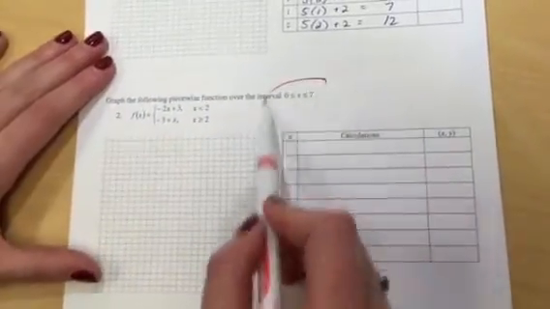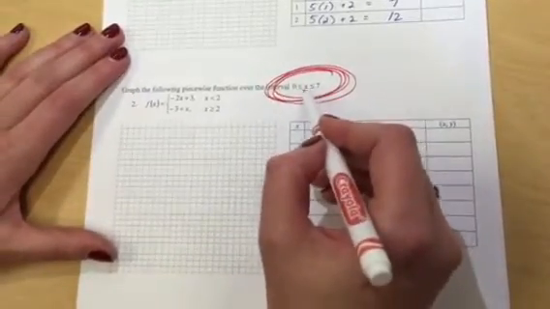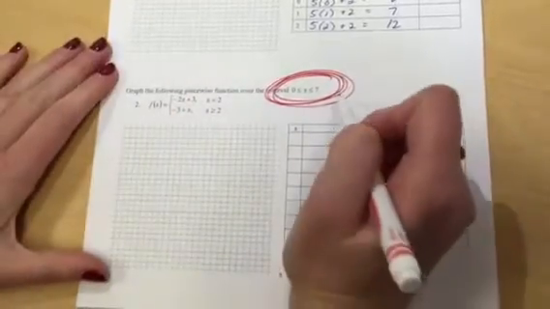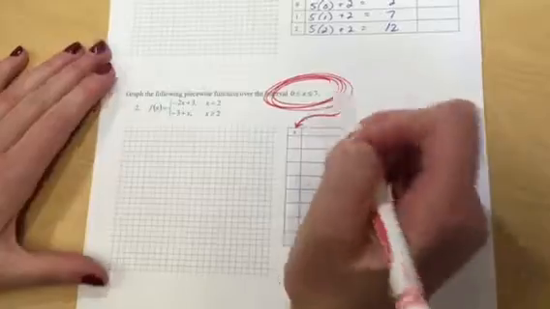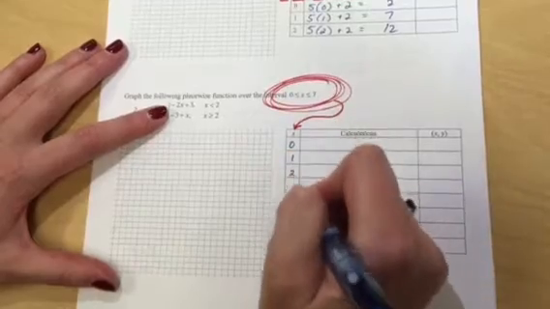Page 3. You had a piecewise function to try on your own. Now, the key to this problem here, graph the following piecewise function over the interval 0 to 7. These are the x's. Your x's will go from 0 to 7. That means that your graph is going to have points at the end. It does not have arrows. And these are the values that you're going to put into your table. So from 0 to 7, those are my x's. 0, 1, 2, 3, 4, 5, 6, 7.